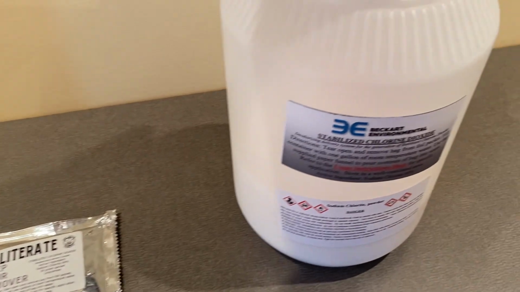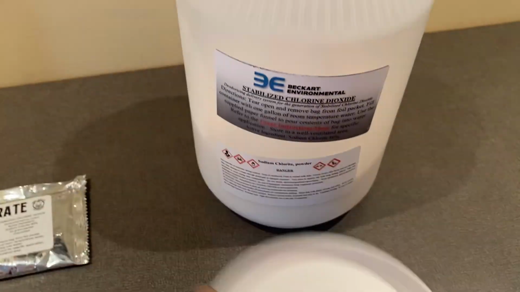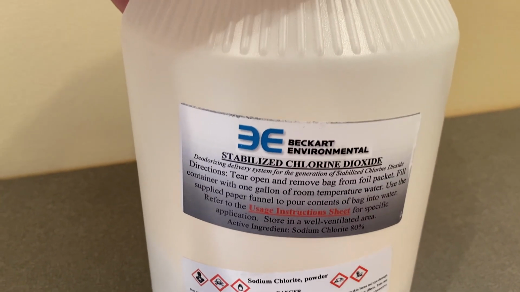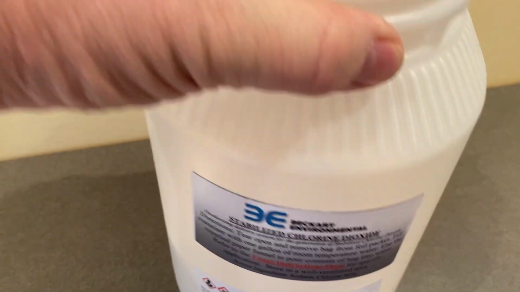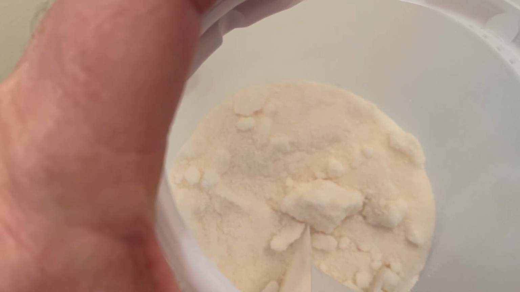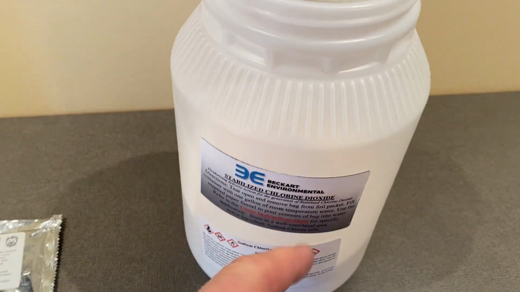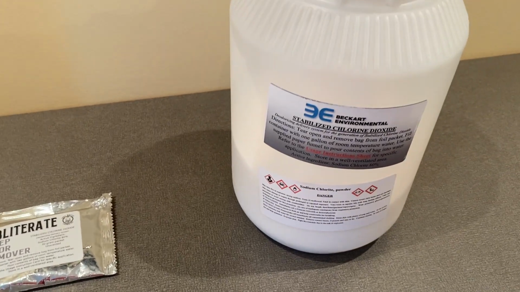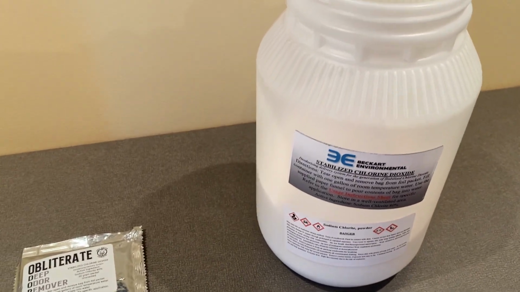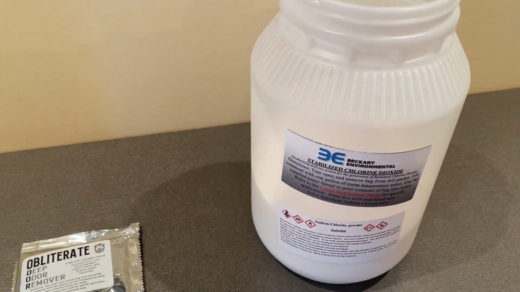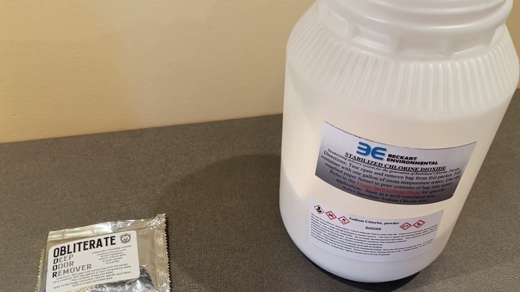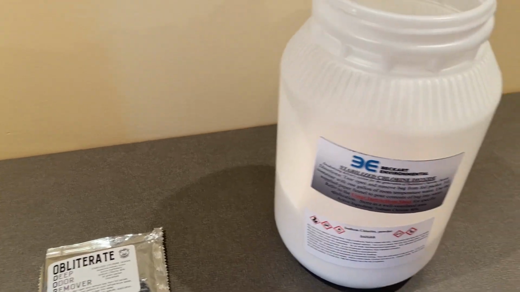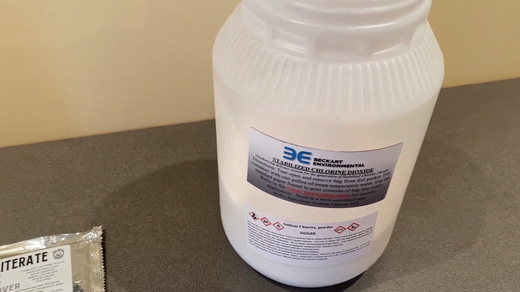Now, I actually purchased this brand right here. This is made by Beckert Environmental. This is stabilized chlorine dioxide, and as you can see, it is a straight powder form. And so I will mix up into my solution the exact amount that I want, and I measure it out very carefully. I normally run at least 200 parts per million in everything that I clean, because it will add a sanitizing, deodorizing, and anti-allergen effect to the carpet cleaning.